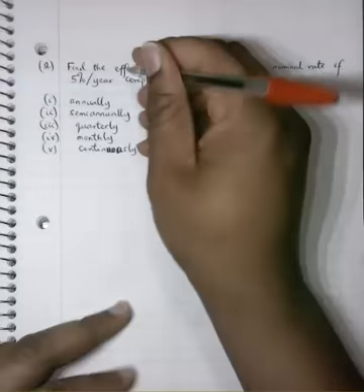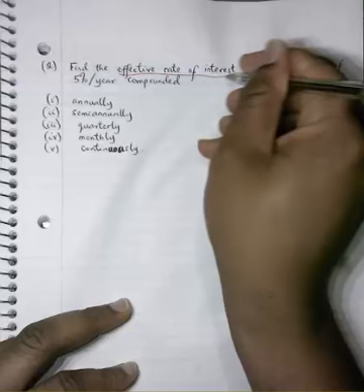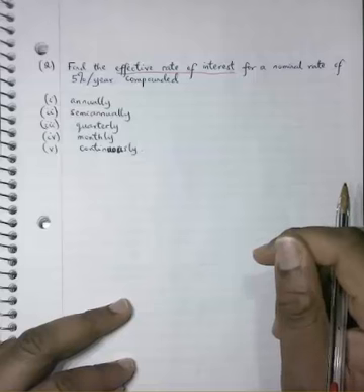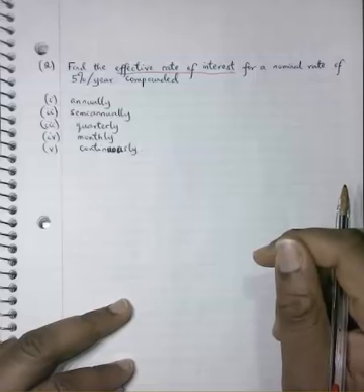Find the effective rate of interest for a nominal rate of 5% per year, compounded I annually, II semi-annually, III quarterly, IV monthly, then V continuously. So effective rate of interest. This is what we're asked to find, because you have to know what you are asked to find first.